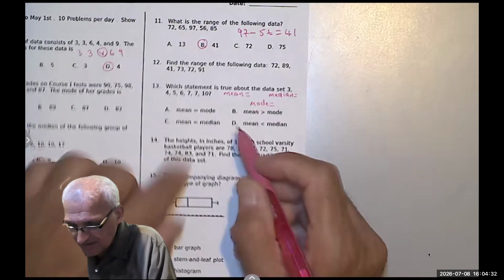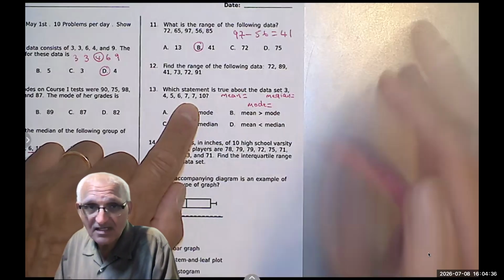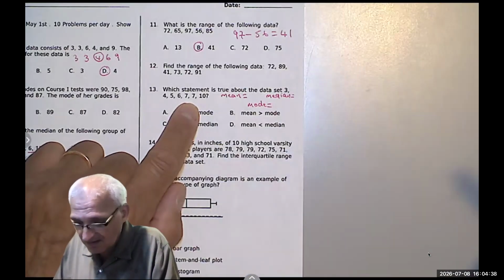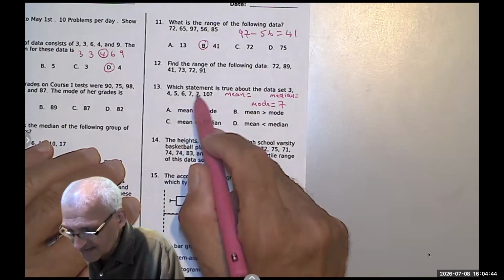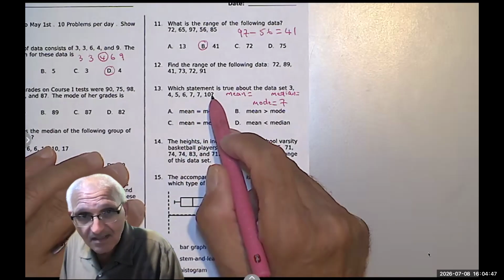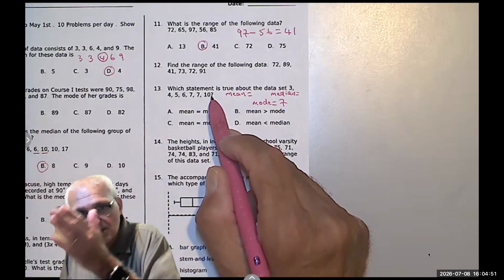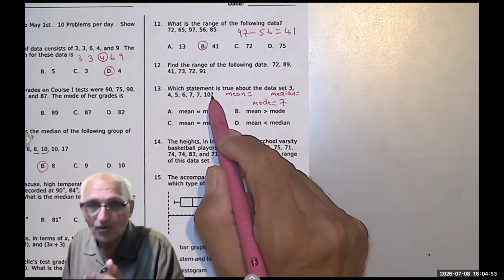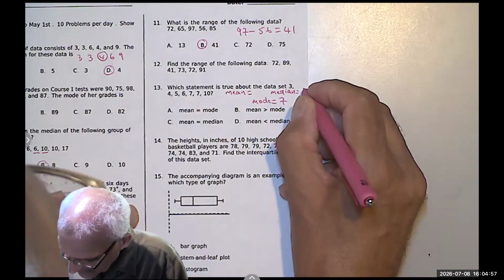We can see that the mode is 7. It's the only point that is repeated, right? They have a single 3, 4, 5, 6, 10, but the 7 appears twice. Okay, they are sorted 1, 2, 3, 4, 5, 6, 7 points. So the median is the fourth ordered point, right? 7 plus 1 is 8 over 2 is 4. So 1, 2, 3, 4. The median is 6.